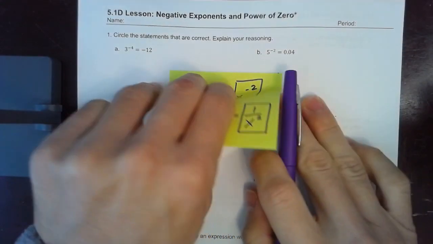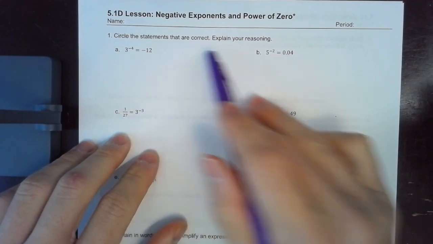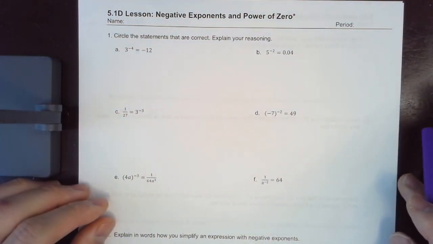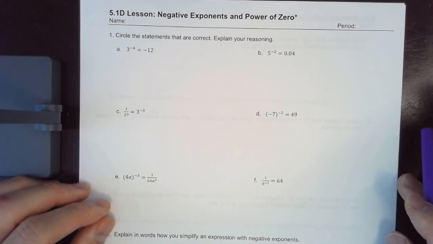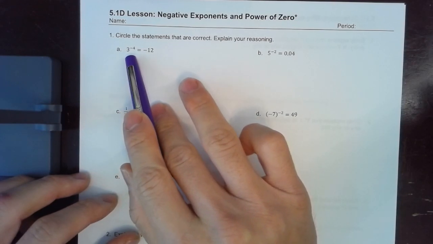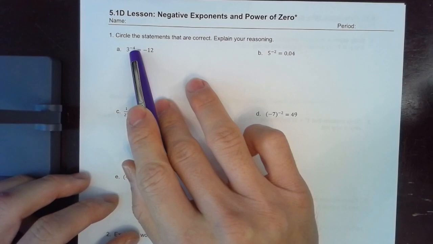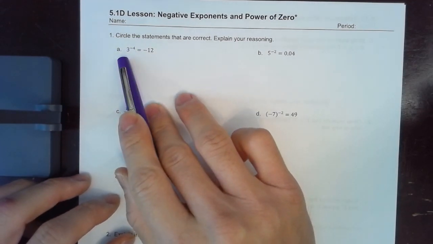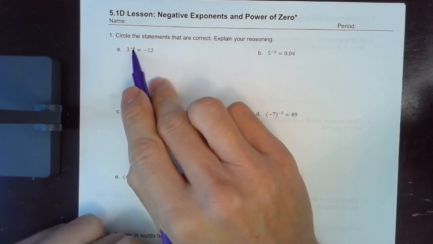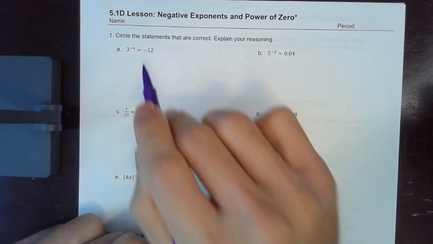So for that reason, let's go ahead and circle the statements that are correct. Explain your reasoning. The thing we have to remember is the base will flip to its reciprocal if the exponent is negative. That's what the negative exponent does to the base. Unfortunately, you don't do 3 times negative 4 at all. This is a silly choice.